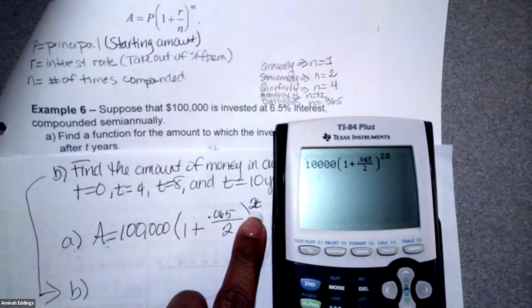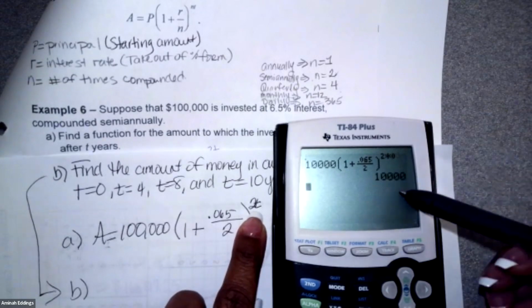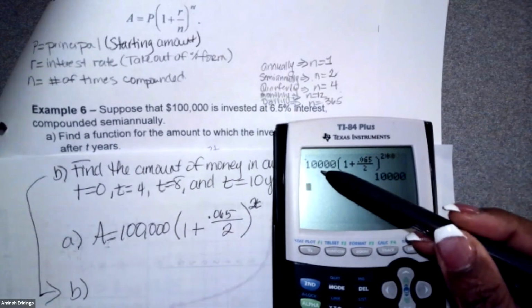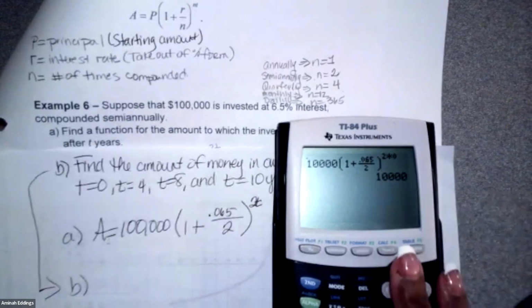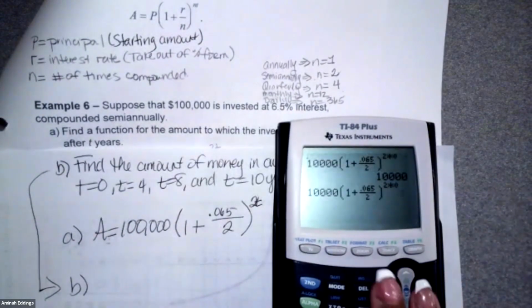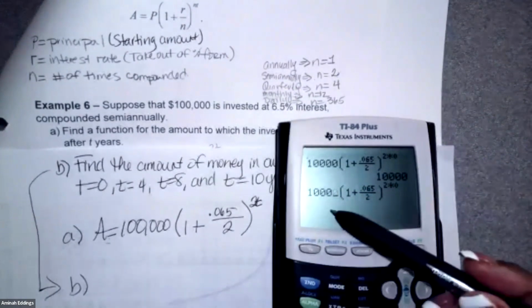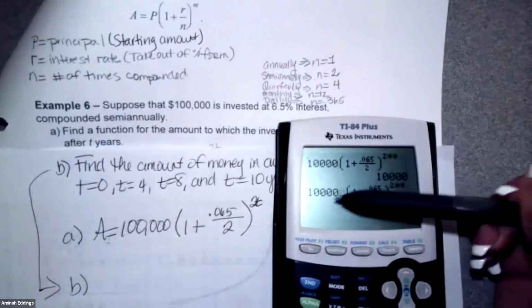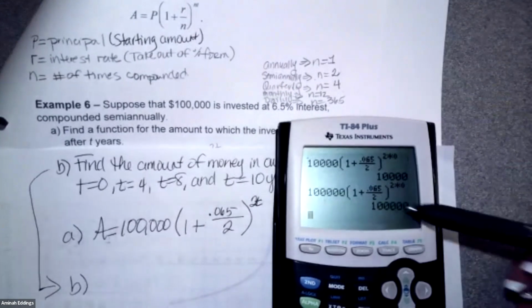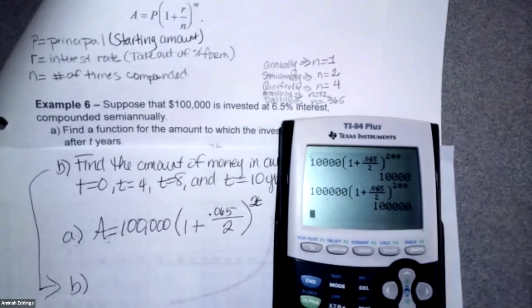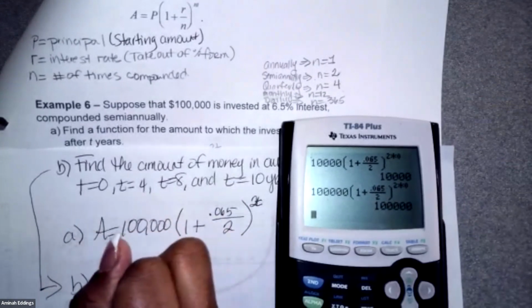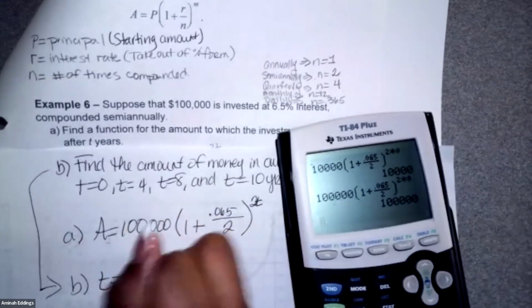So 2 times 0. And I get, oops, I didn't put 100,000, I put 10,000. So I'm going to arrow up. Let's arrow over. Instead of retyping all this, I'm just copying and pasting. And I just need to add a 0. So instead of deleting, I'm just going to hit second delete, which allows me to insert, and I just add a 0. So now I have 100,000. And so my answer is 100,000. So when t is 0, I'm going to have $100,000.